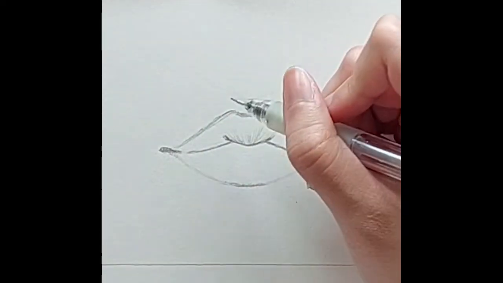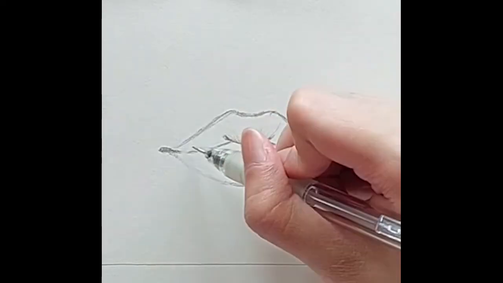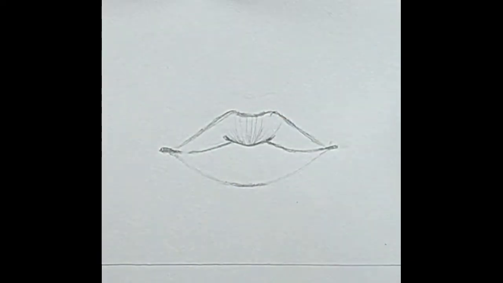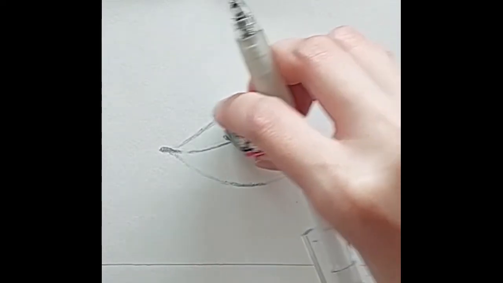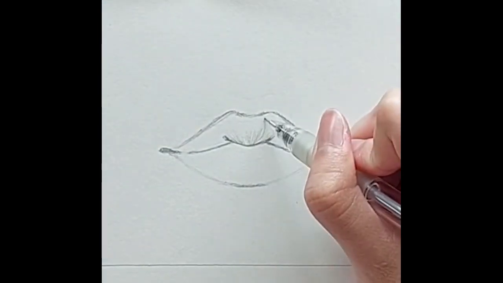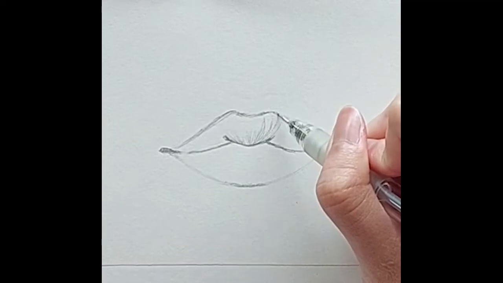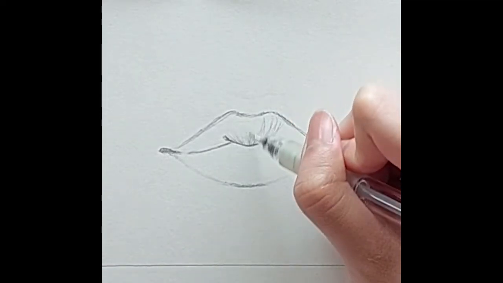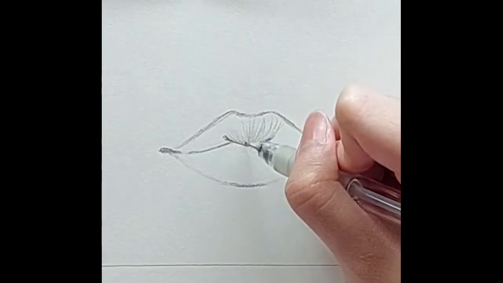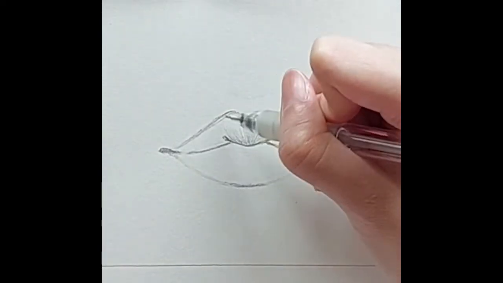If I were to do a quick sketch, I would just do straight lines across. But in this case, since we're taking it a bit more seriously, we're going to follow the curves of the lip itself. So it would go outwards like so along the lips, and the middle part would be more straight up because of dimensions and such. And you go like that.